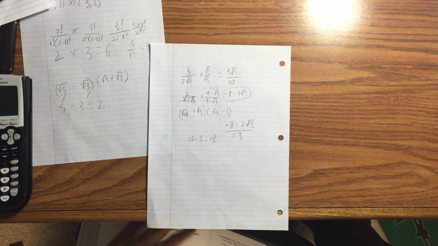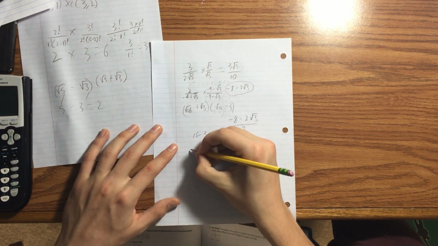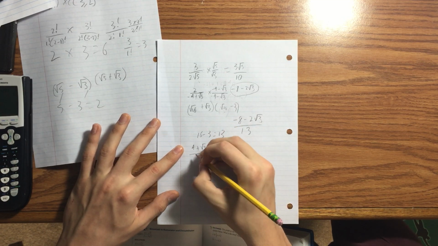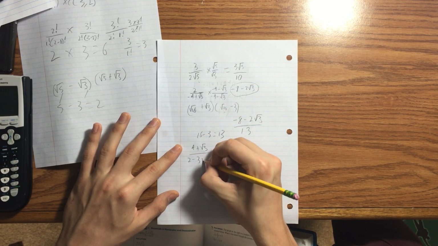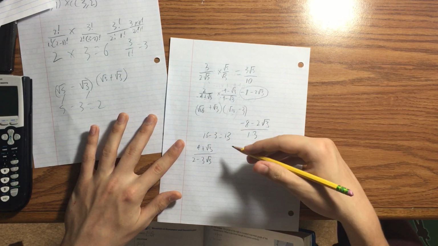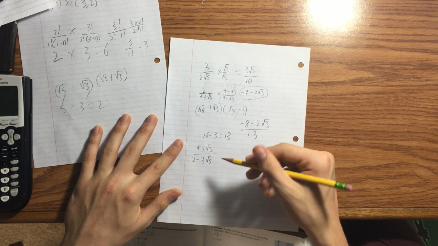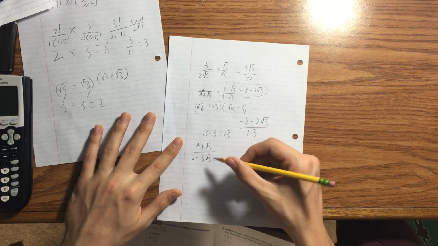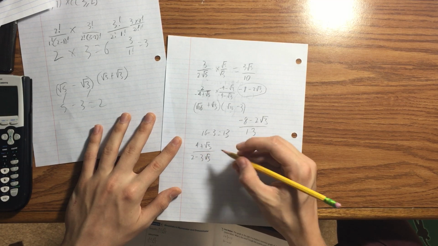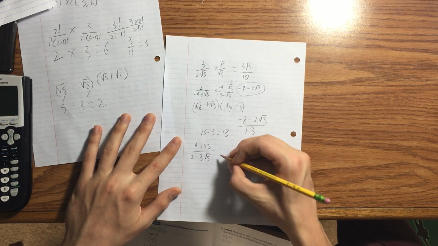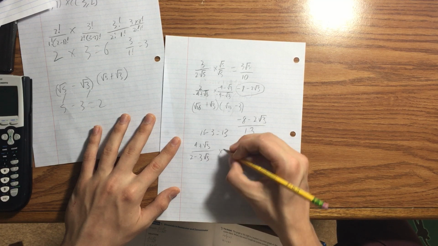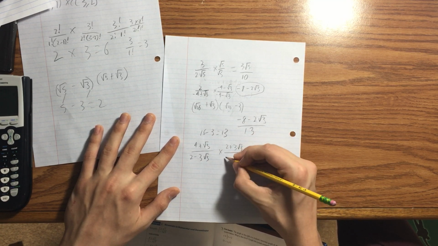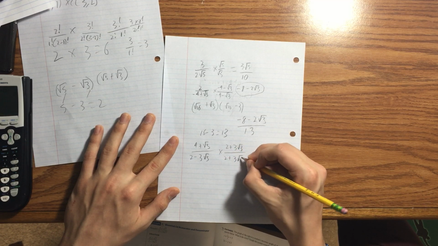Alright, now let's do one more. Let's say that we have the problem 4 plus radical 3 over 2 minus 3 radical 3. Now how do we simplify this? Well, we have to take the conjugate, or pretty much we just flip the sign and multiply it by both sides. So instead of 2 minus, we would put 2 plus 3 radical 3 over 2 plus 3 radical 3.